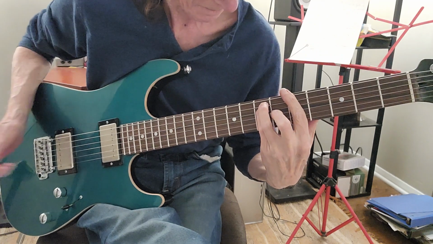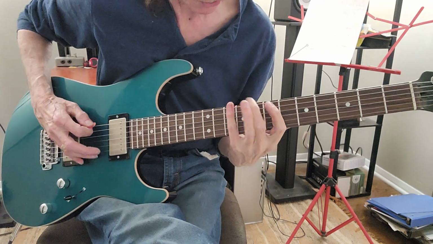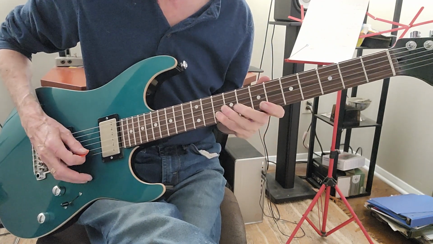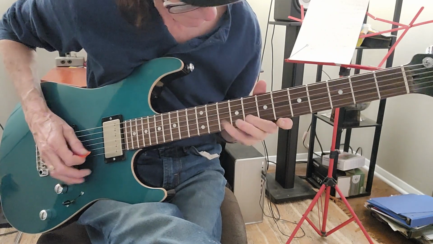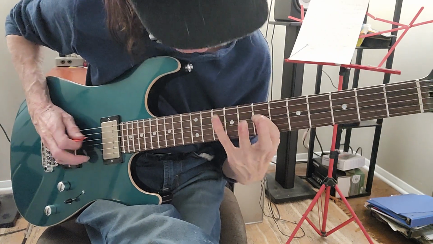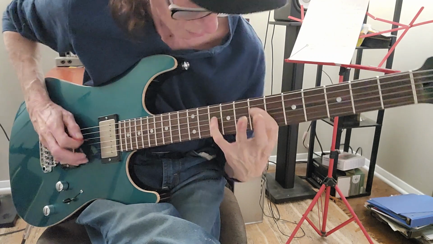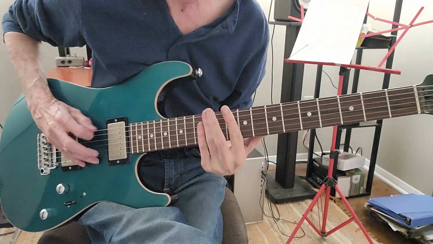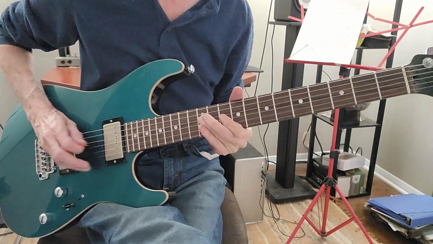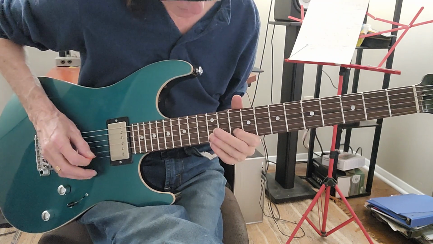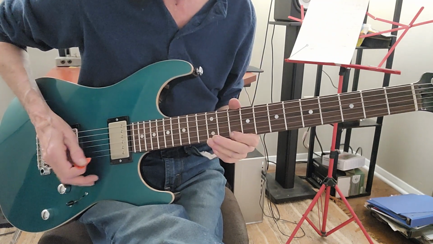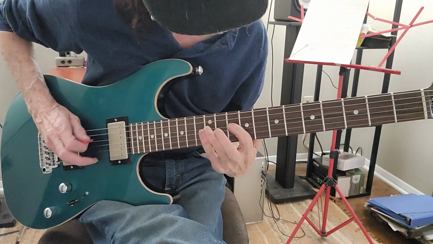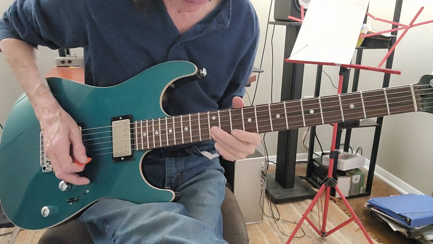There you go. Then the 3rd shape is 2, 4, 1, 4, 1, 4, 1, 3, 2, 4, 2, 4. That's shape number 3. Shape number 4 is 1, 3, 1, 3, 1, 3, 1, 4, 1, 3, 1, 3, 1, 3, 1, 4, 1, 3, 1, 3.